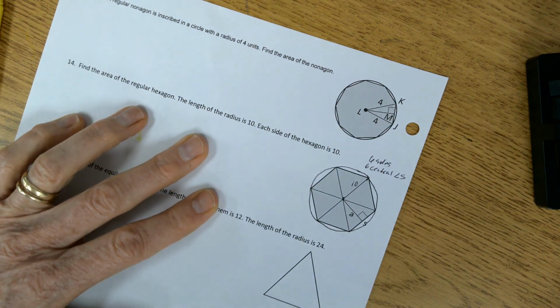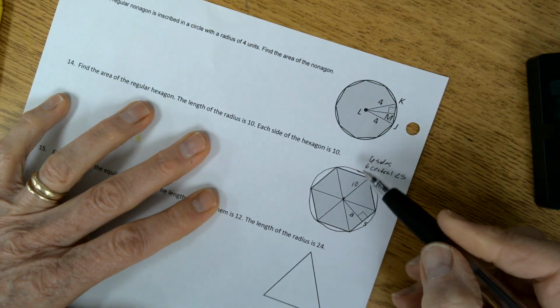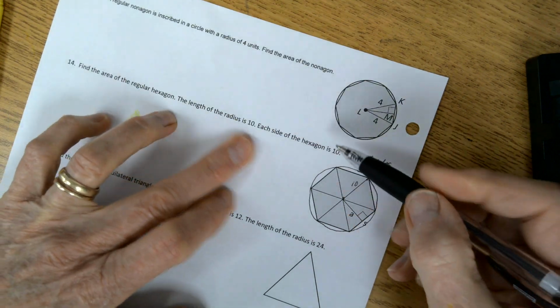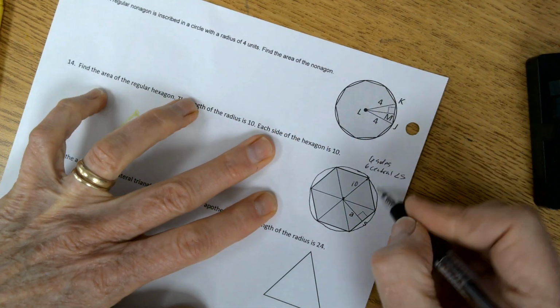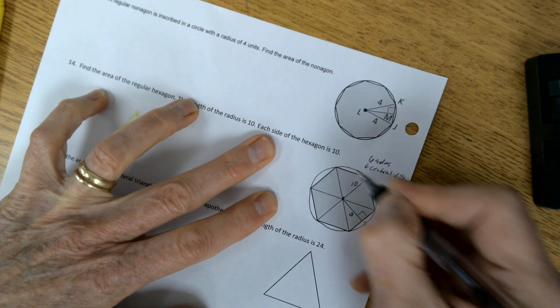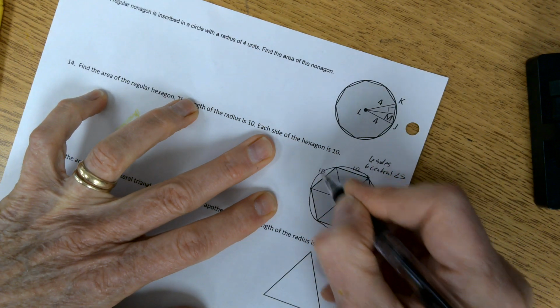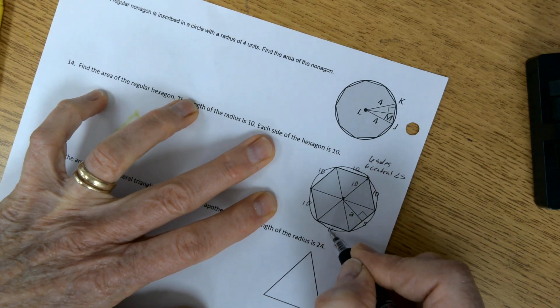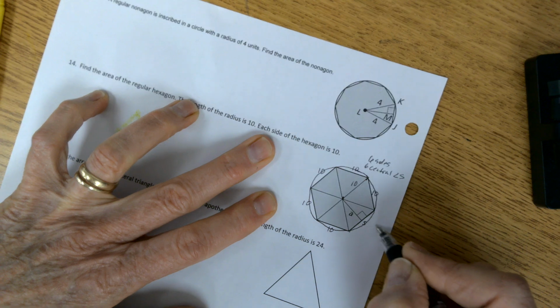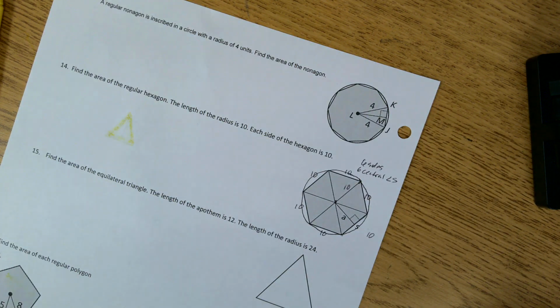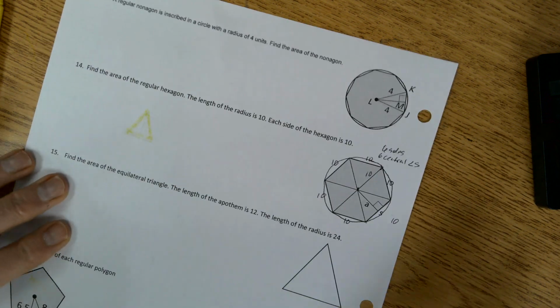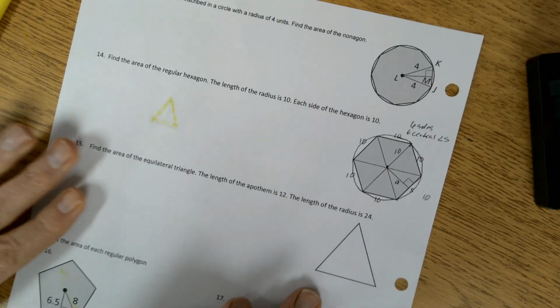The length of the radius is 10, and the side of the hexagon is 10. So each side is 10. And this whole thing is 10. Now, to do the formula, I'm just going to go by formulas and not by the number of triangles.